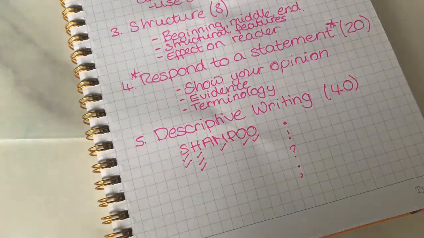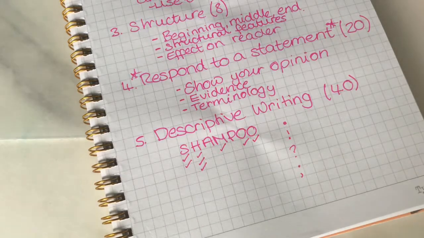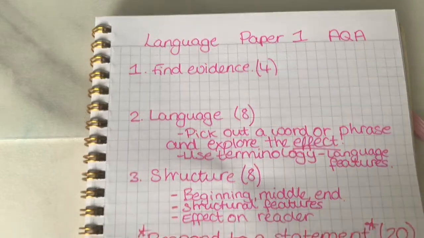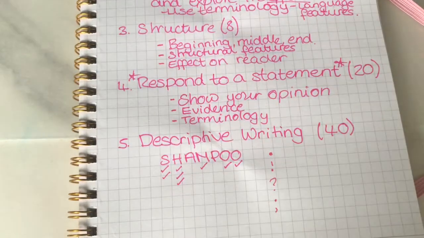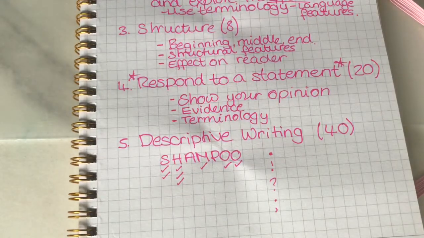Right, I'm coughing because I'm talking too much, so I'm going to wrap it up there. That is what you need to do for language paper 1. This is very much a whistle-stop tour, but it's a good recap or a good bit of revision.